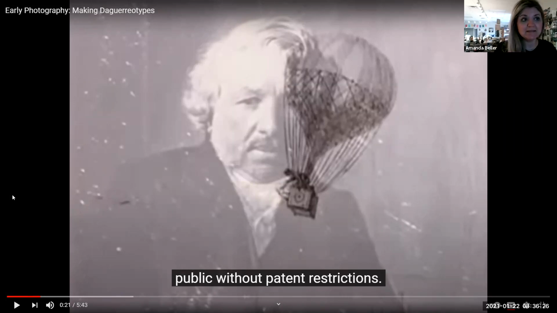The French government pays him so that the process, the technique, can be made available to everybody. So there doesn't have to be some people can do it and some people can't. And so that's important. This idea that he is selling his knowledge so that that technique can spread. And so photography is going to take off because of Daguerre.